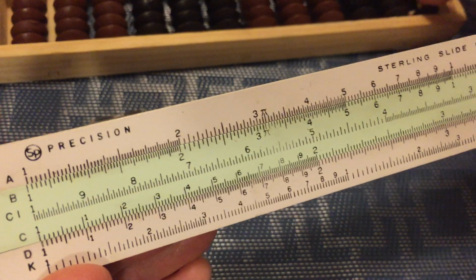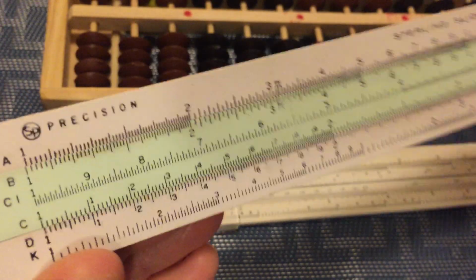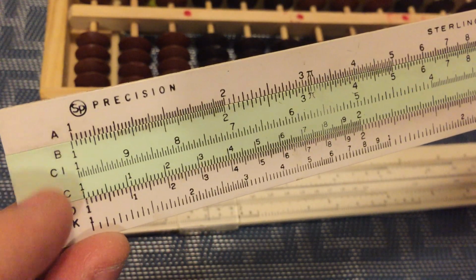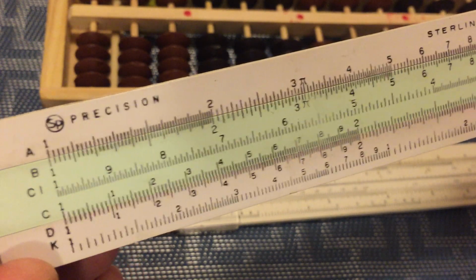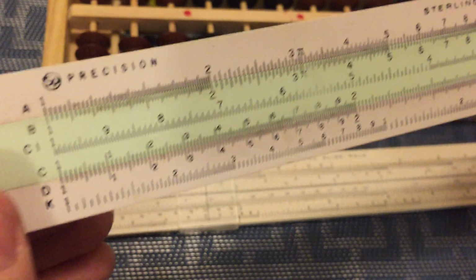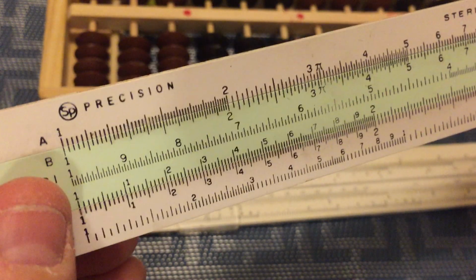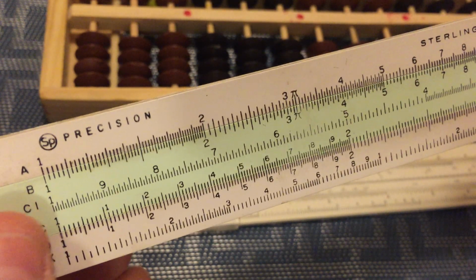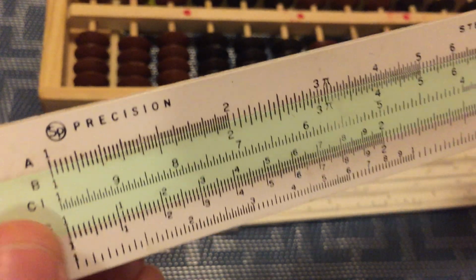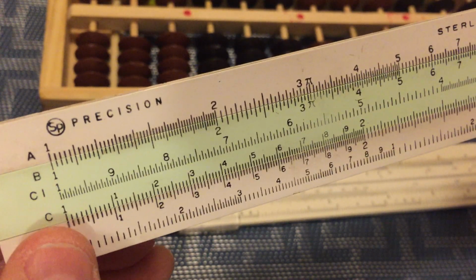So we'll start off here with the Sterling slide rule. You'll see these scales: A, B, C inverted, C, D, and K. They have different functions. For now, we're going to start with multiplication. So what ends up happening is when the 1 is lined up with the 1, you're multiplying the C by D, and you're reading the D scale, and that's a 1.